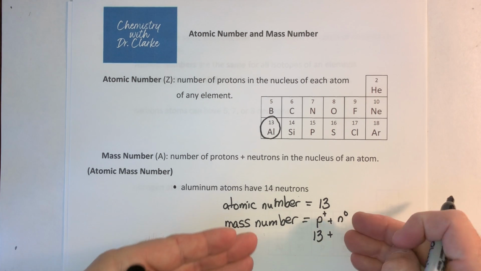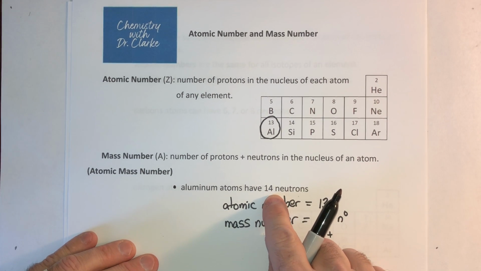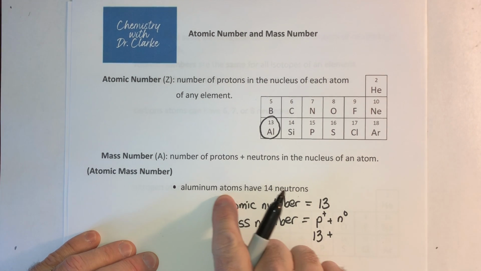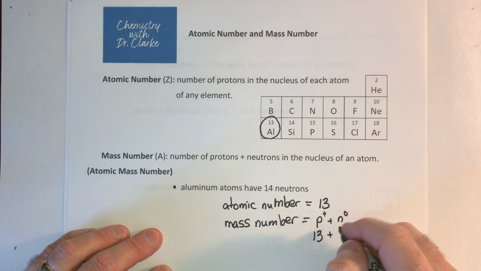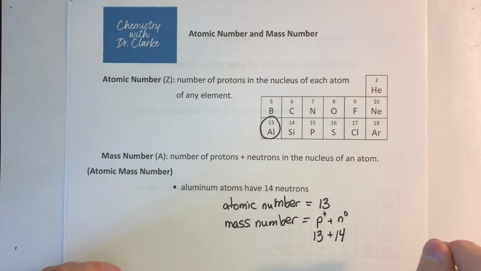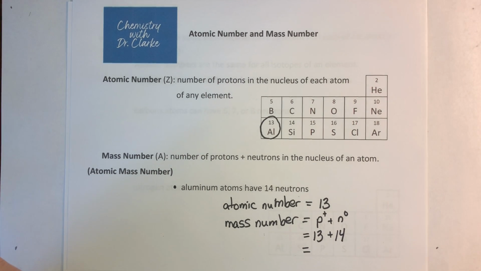So if I want you to be able to do this kind of calculation, I'm going to have to give you some indication of how many neutrons there are. I have to tell you that this particular aluminum atom has 14 neutrons, because the next aluminum atom may or may not have 14 neutrons. It could be different. So if you're going to talk about these sorts of problems, you're going to have to be given some information about neutrons.